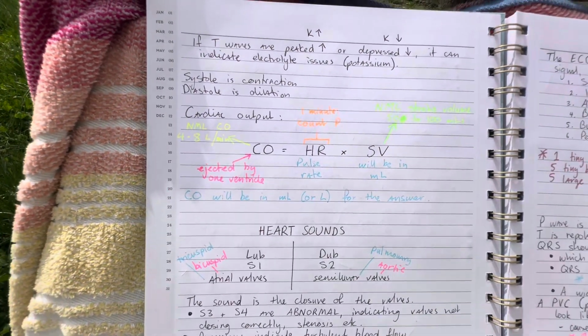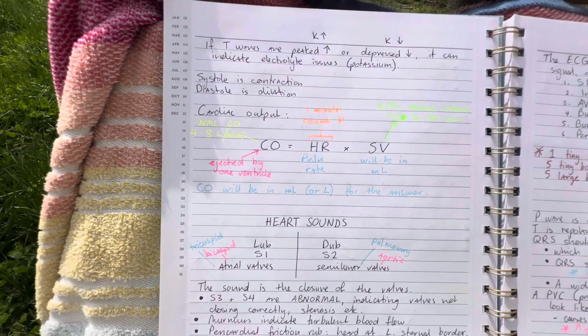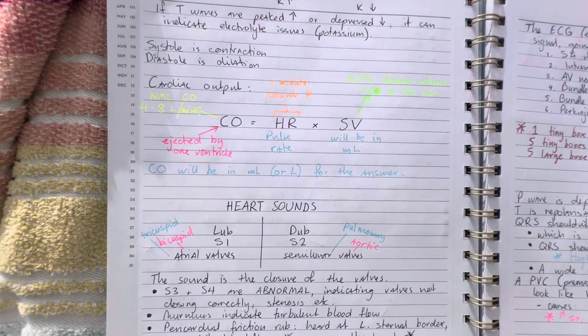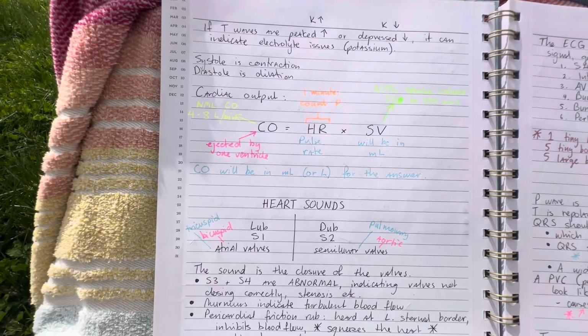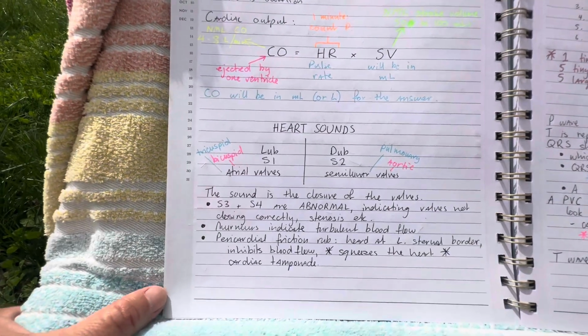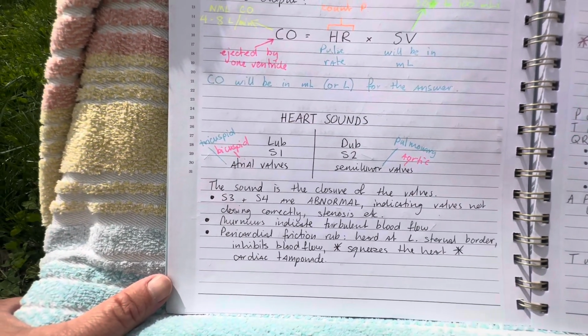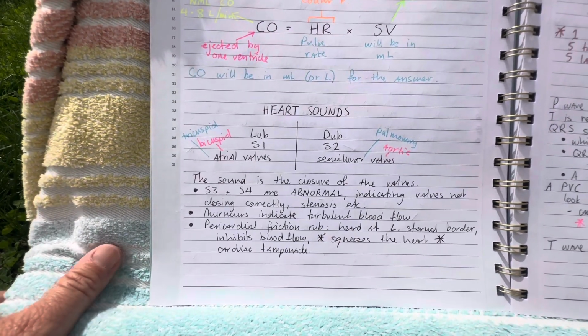Systole is contraction, diastole is dilation. Cardiac output is figured out with heart rate times the stroke volume. It'll be in mils or liters for the answer. Heart sounds, lub-dub. The lub is S1, atrioventricular valves, and then the dub is the S2, semilunar valves.